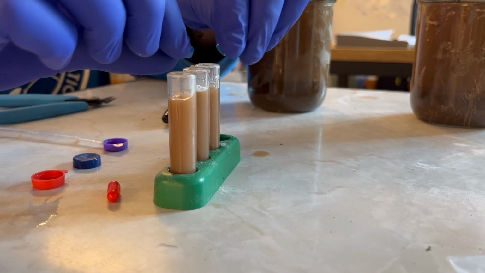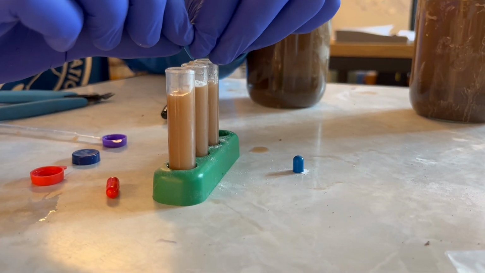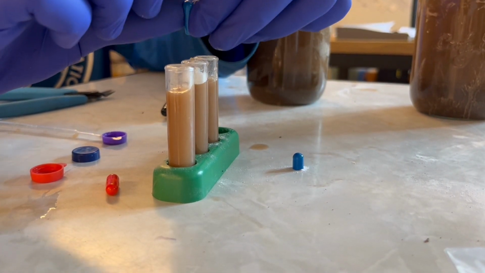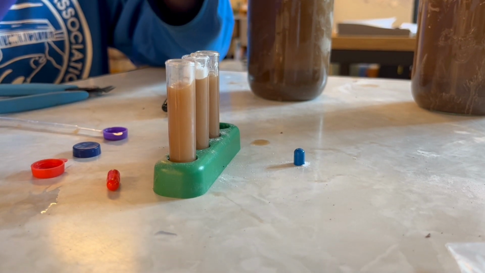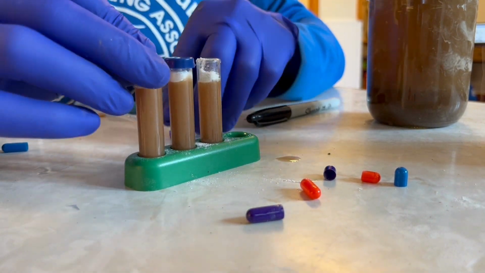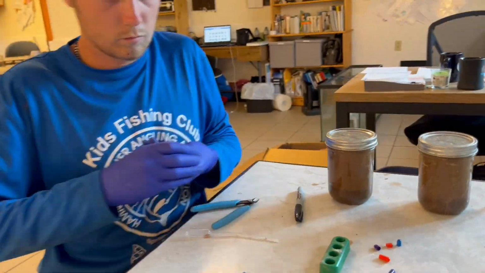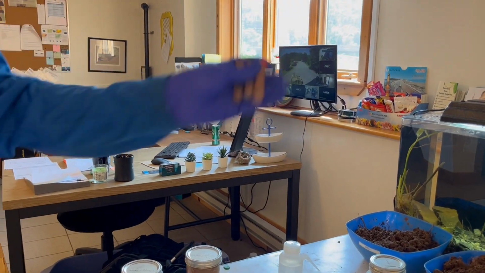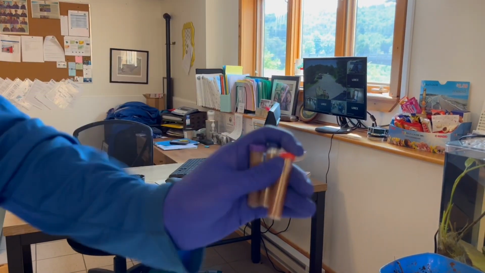Mix in the corresponding colored capsule. Nitrogen is purple, phosphorus is blue, and potash is red. Then cap the tubes and shake them vigorously. Let the tubes sit for 10 minutes and then compare them to the plant food chart to determine your level of each nutrient.